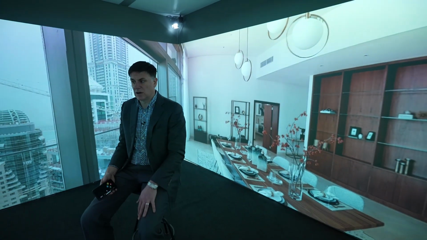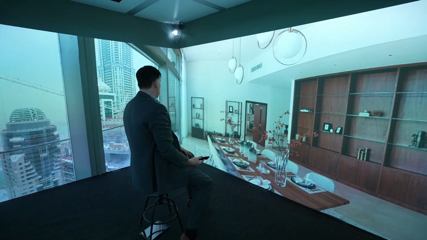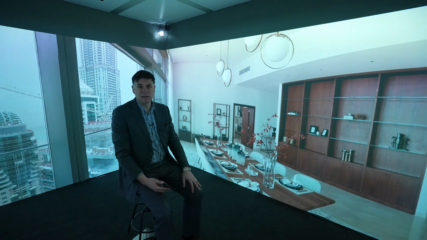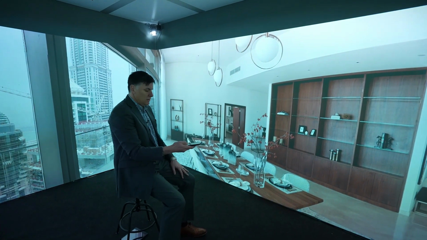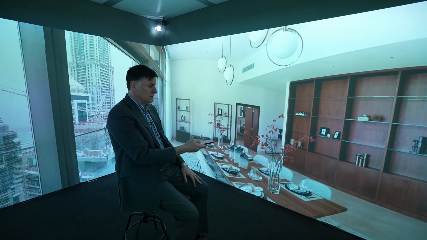This is now triggering our Igloo web application, which has been fully integrated with the Matterport API. It takes a second or so to load because they're very large data sets. But now we've loaded, we're within an apartment that's currently available to rent in Dubai. I can use my cursor from my phone to track within the space.